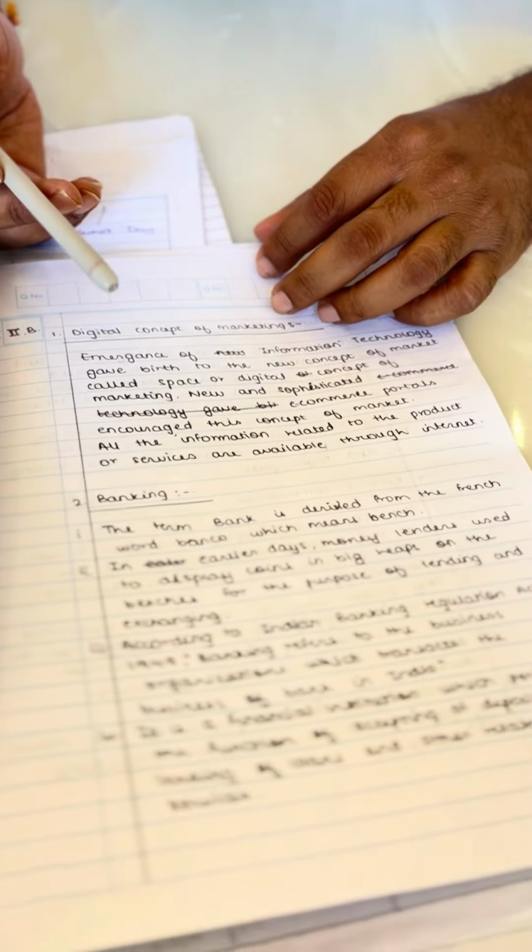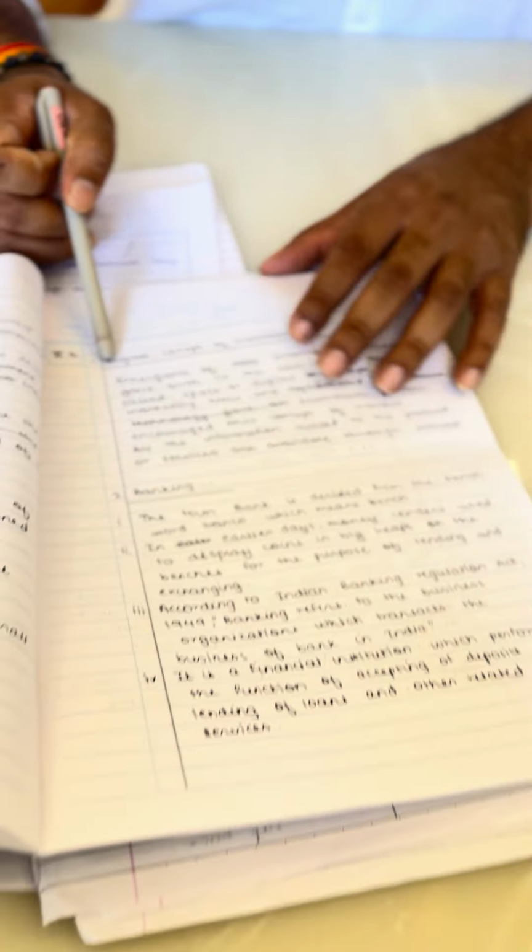We go on to question number 2A. Question number 2A is about explain the concepts, which is for 2 marks. You will be getting 6 options. You need to attempt any 4 out of that. So when you're attempting those questions, take up any question, whichever you feel is easy, or whichever you know thoroughly.